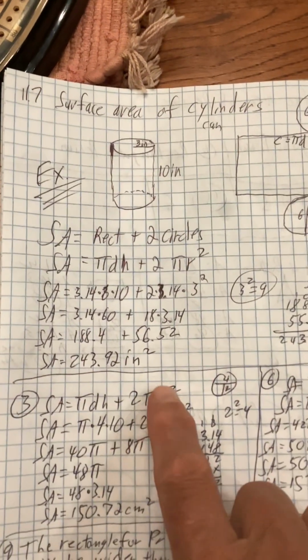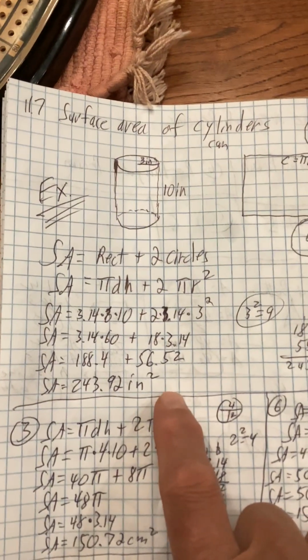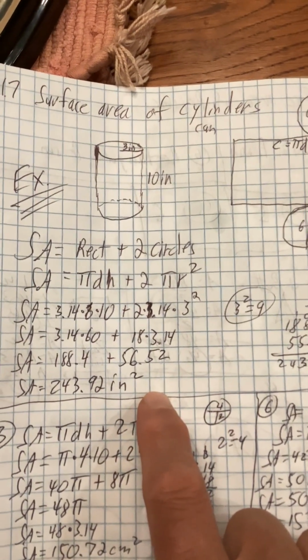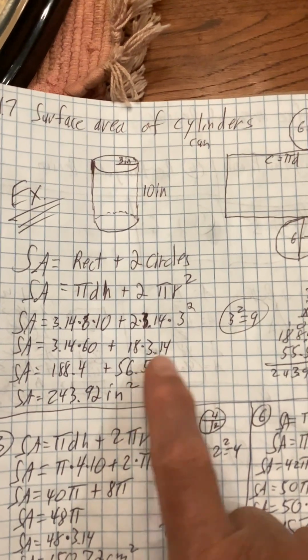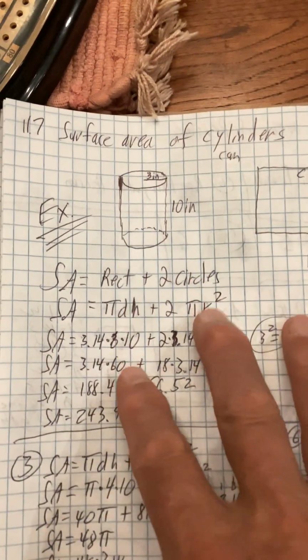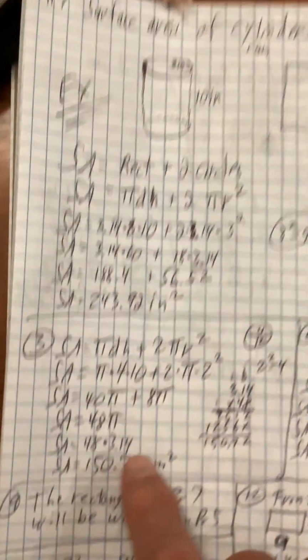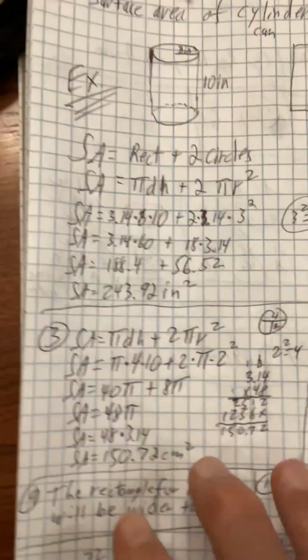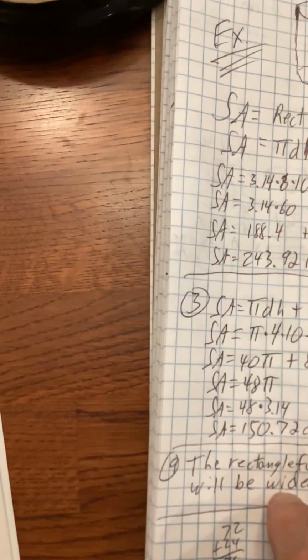Now here I did this. When I go to do number 3, I go, wait a second, this is dumb. I only want to multiply by 3.14 once. So I'm going to show you an even easier way, and when I do number 3, this is even easier.